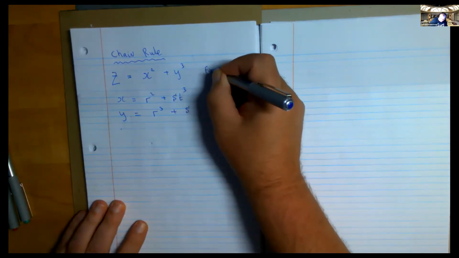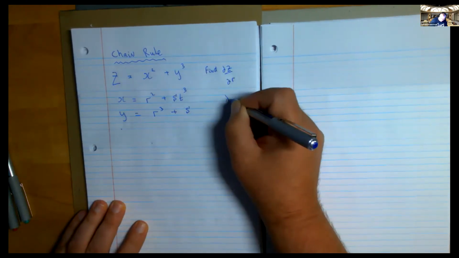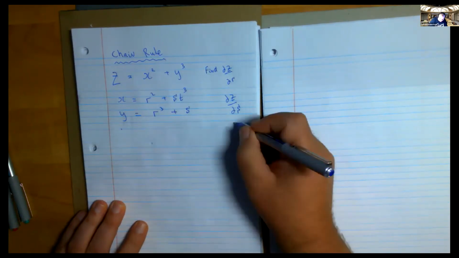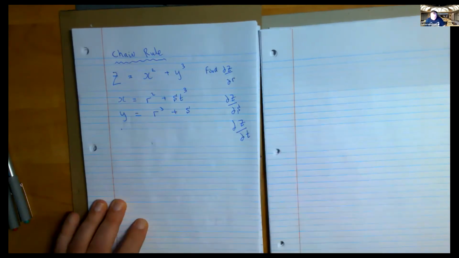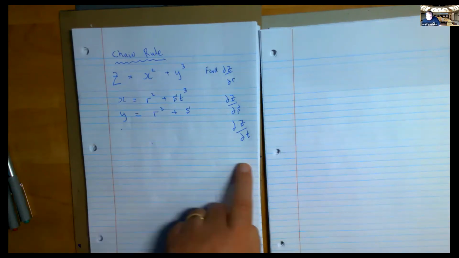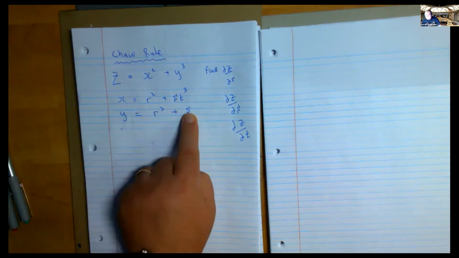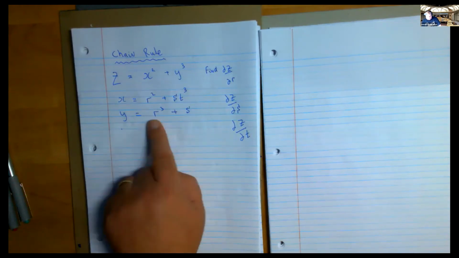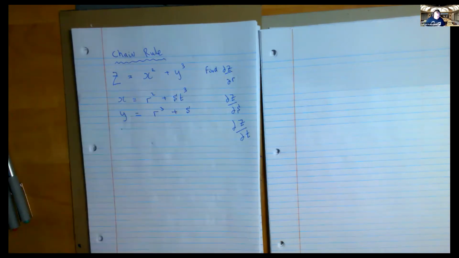Now, in a situation like this, you're likely to be asked to find the partial derivative of z with respect to r, or with respect to s, or with respect to t. The reason there are three choices is that between the x's and y's there are three variables, even though the y doesn't have any t's, because the x does. This is basically r cubed plus st plus 0t. So you could say it had a t, it just had none of them.